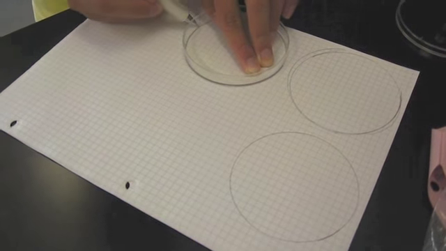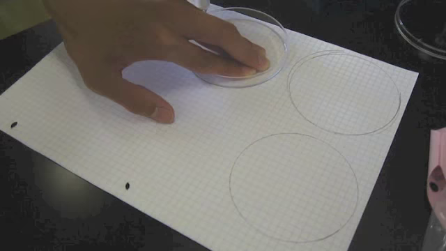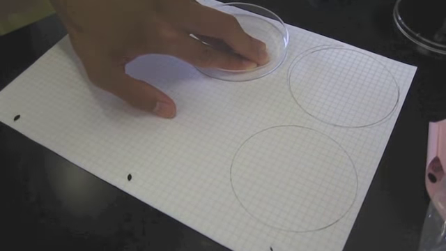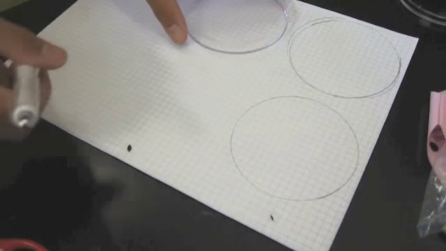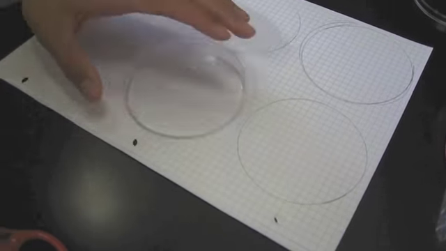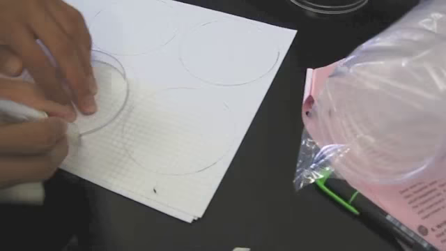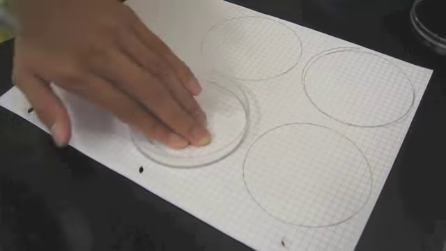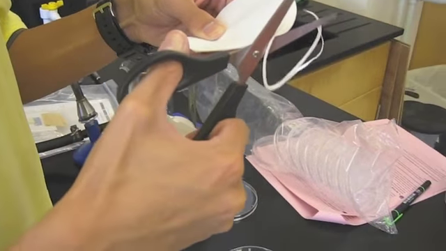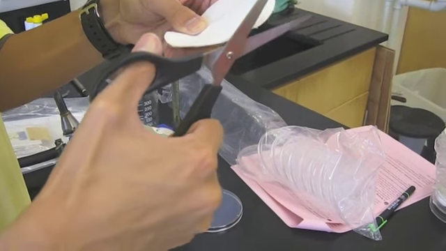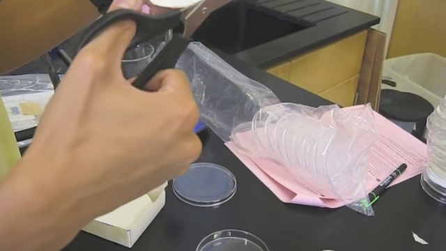We first got graph paper and drew circles on it so that we could add this graph paper into the petri dishes along with the filter paper, preventing any leakage of solution of acid, which could ultimately affect our data. We then cut the filter paper and graph paper with clean scissors so that it would fit inside the petri dishes.